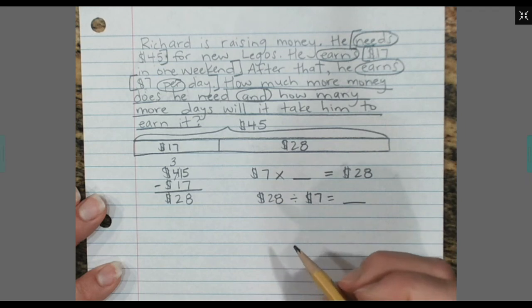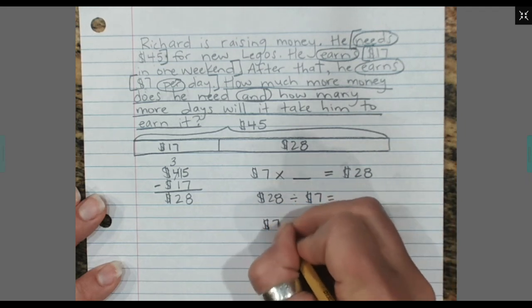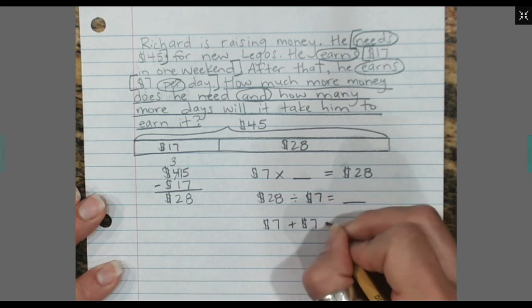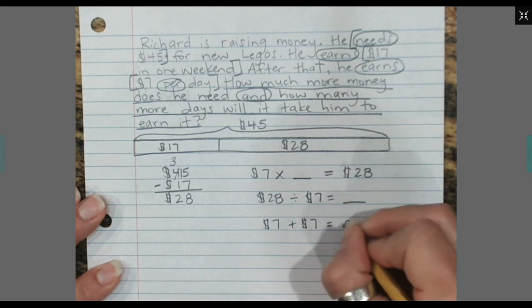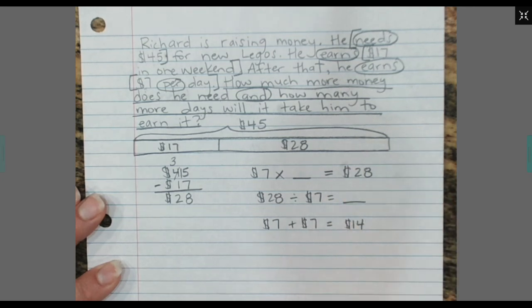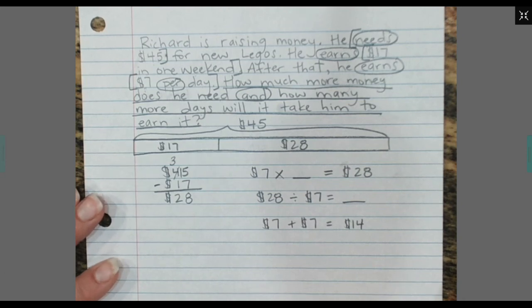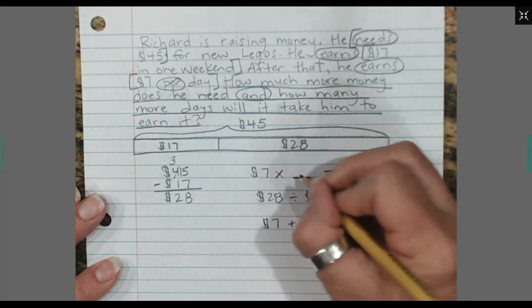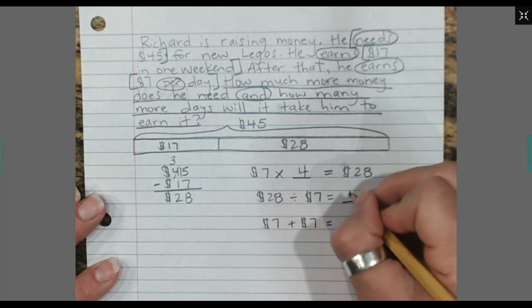If you don't know your facts, could we do this? Repeated addition. 2 7s is 14. And we keep going until we get to 28. Sure we can. But hopefully at this point, you know your math facts. So it takes him 4 days.